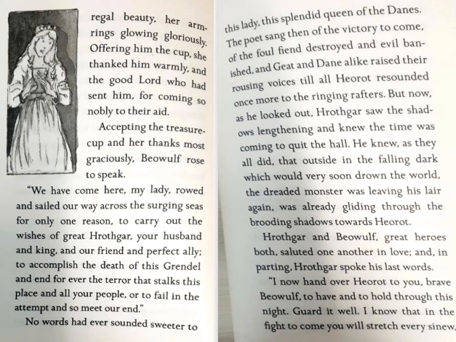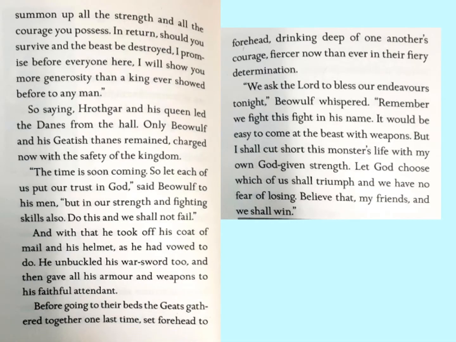"I now hand over Heorot to you, brave Beowulf, to have and to hold through this night. Guard it well. I know that in the fight to come you will stretch every sinew. Summon up all the strength and all the courage you possess. In return, should you survive and the beast be destroyed, I promise before everyone here I will show you more generosity than a king ever showed before to any man."